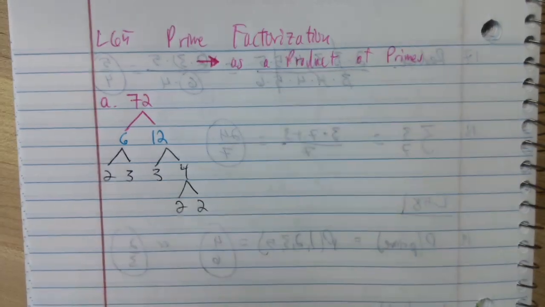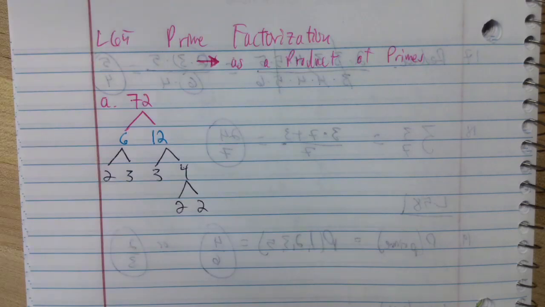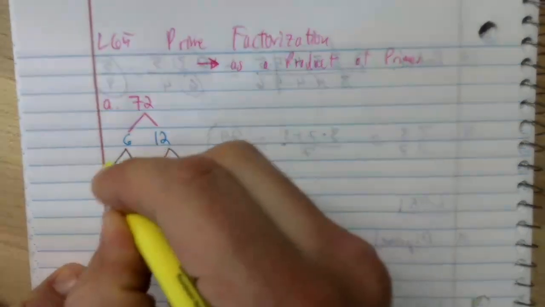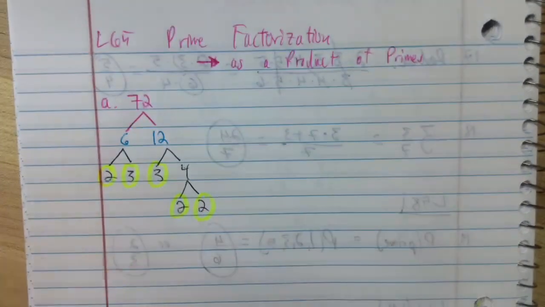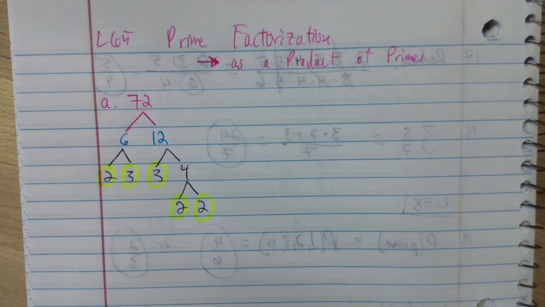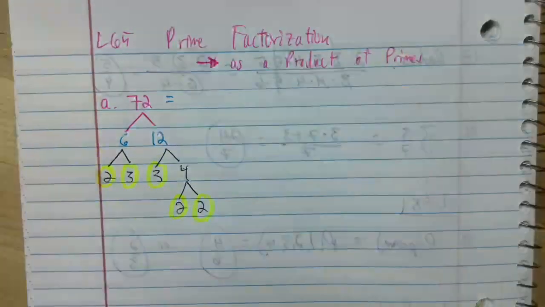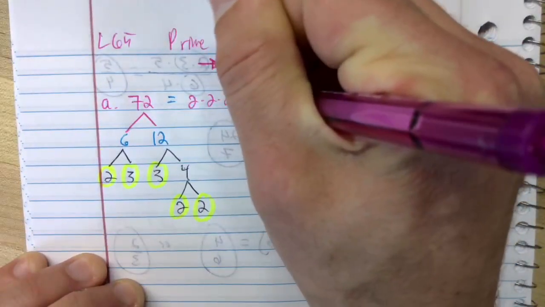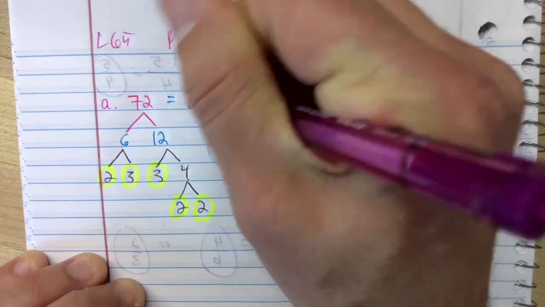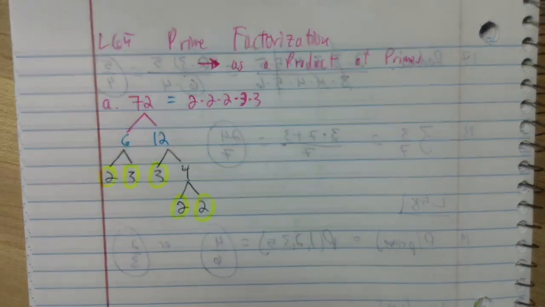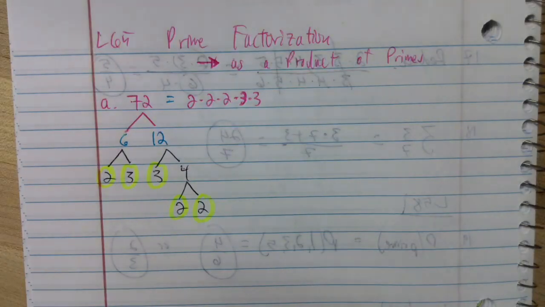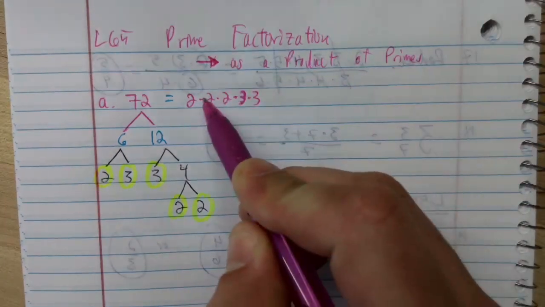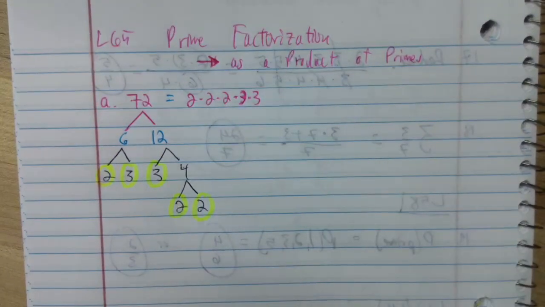Now, the way we write our answer, once we get to this stopping point, let me back up a second. Why is this the stopping point? They're all prime. All the fruit at the bottom of the branch is prime. So that's what we're going to rewrite 72 as. Okay? 2 times 2 times 2 times 3 times 3. Okay? That is the prime factorization of 72. Or said another way, that is 72 written as a product, multiply, of prime numbers. Okay?